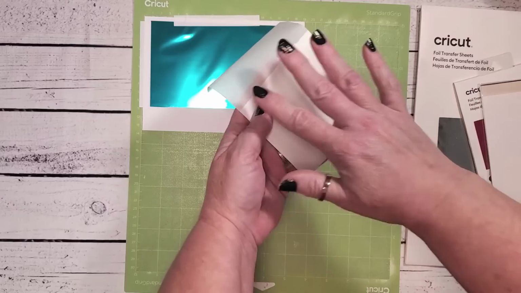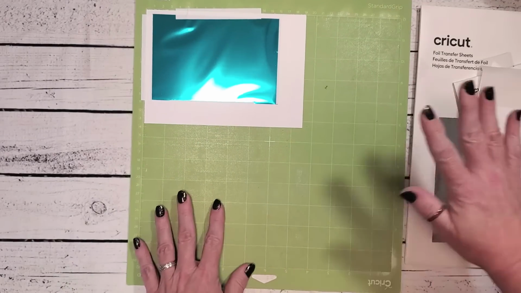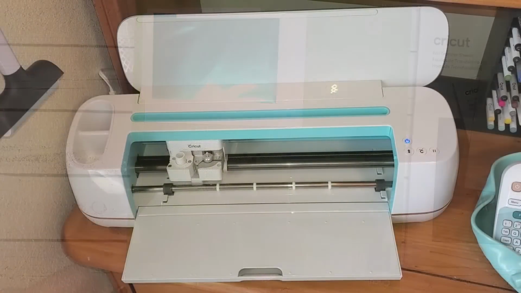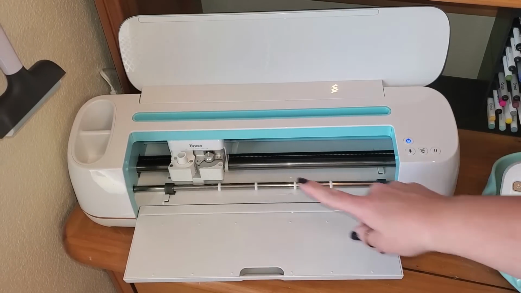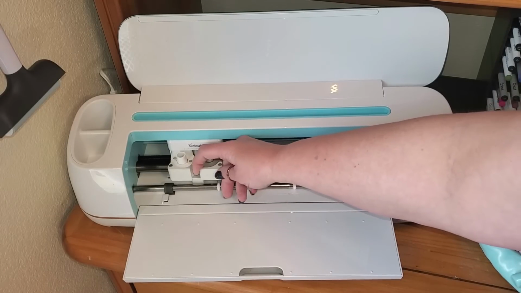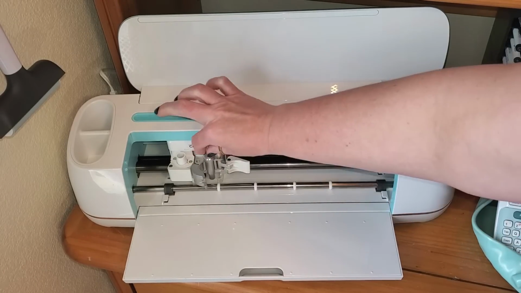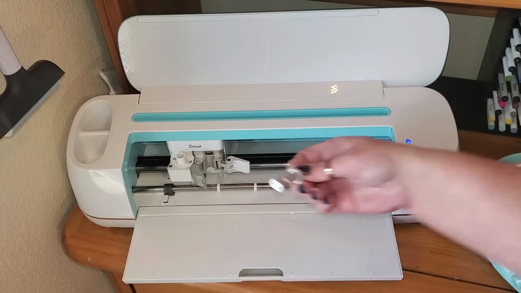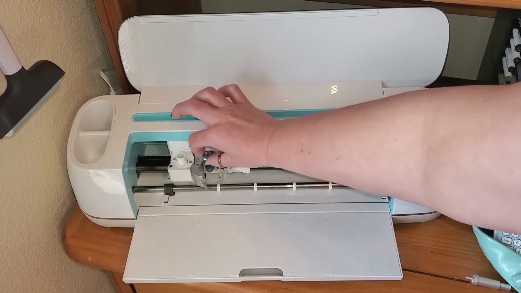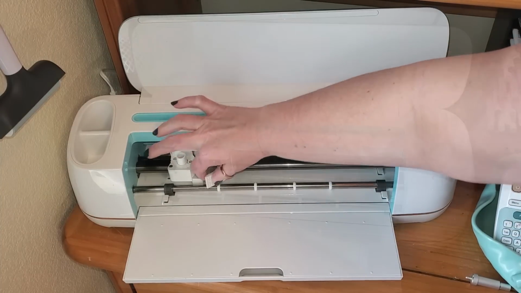I still have some tape left over, so I'm just going to put this back in the package and we're going to go over to our machine. All right, so here we are at the maker machine. Like Design Space said, I do need to place the foil transfer tool into clamp B. So I'm just going to pull out my fine tip blade. And I'm going to add my foil transfer tool.